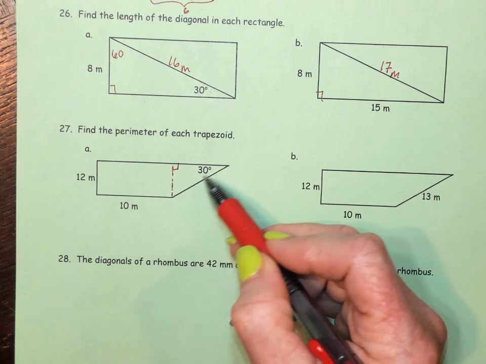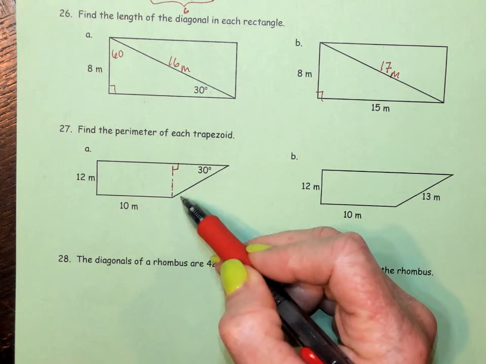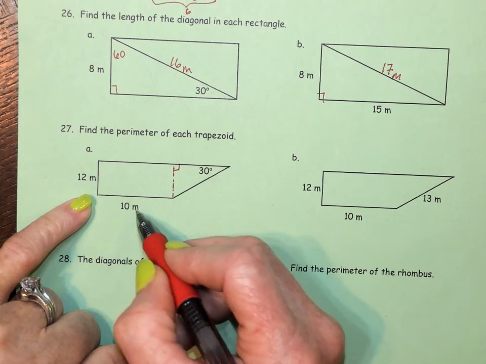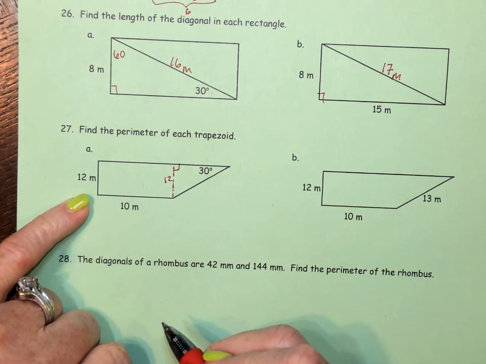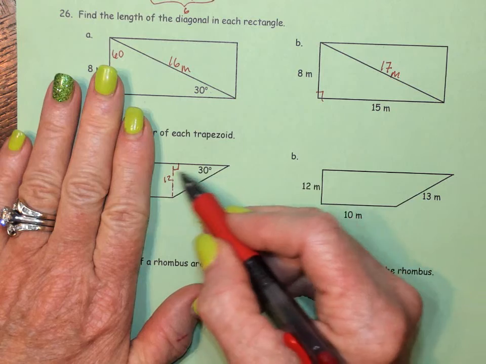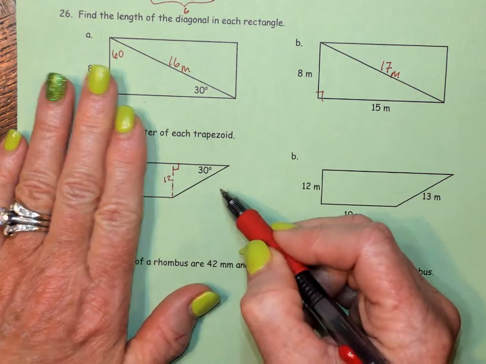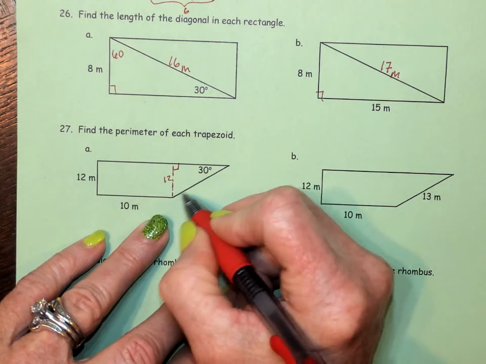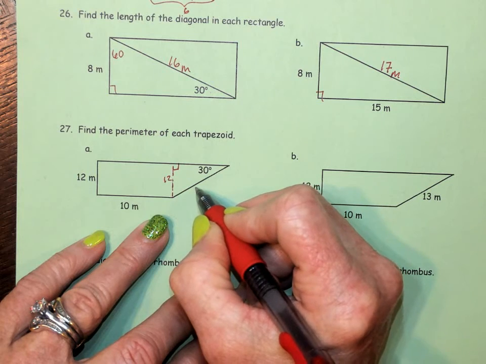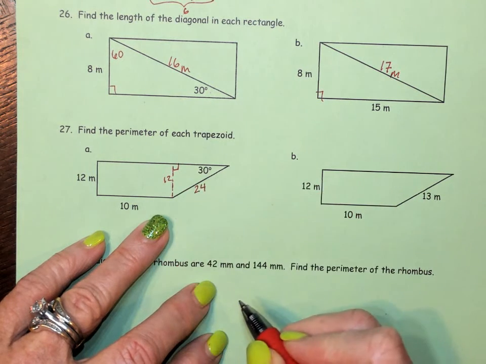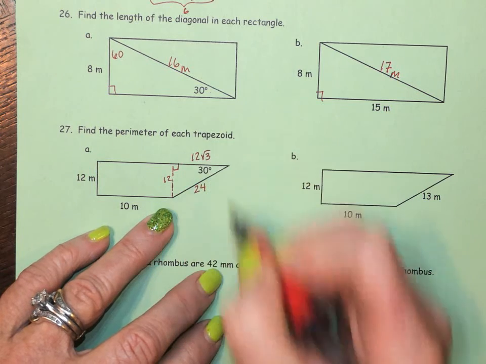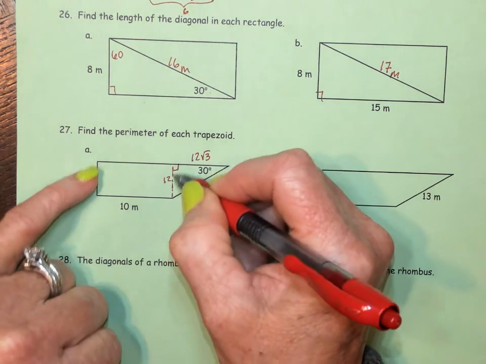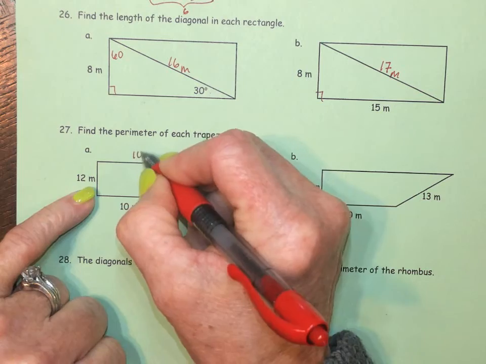Oh, we have a 30-60-90 right triangle over here. All right, let's see if that's 10. This is 12, so that means that altitude over there has to be 12. That's the short leg in that triangle, which means this piece over here is 12 times 2, or 24. Up here, this is 12 square root 3, and this section is 10.